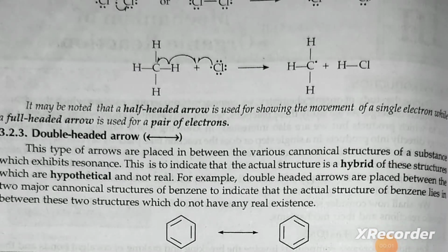Third, double-headed arrow. This type of arrow is placed in between the various canonical structures of a substance which exhibits resonance. This is to indicate that the actual structure is a hybrid of these structures, which are hypothetical and not real. For example, a double-headed arrow is placed between the two major canonical structures of benzene to indicate that the actual structure of benzene lies in between these two structures, which do not have a real existence.